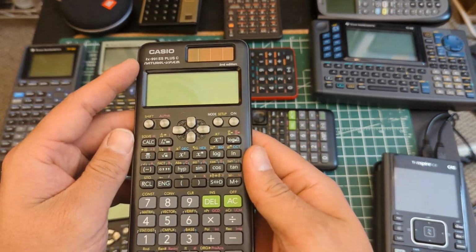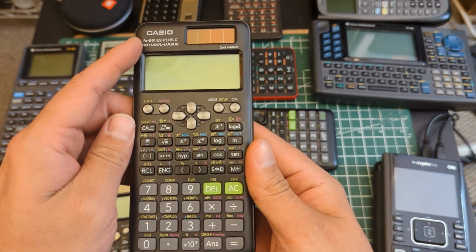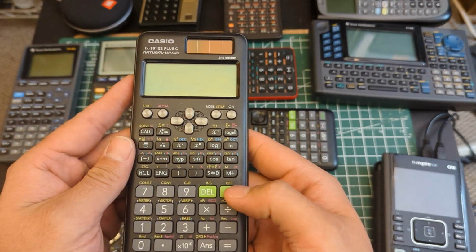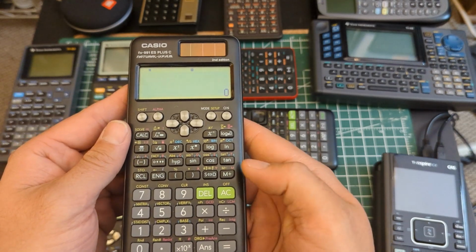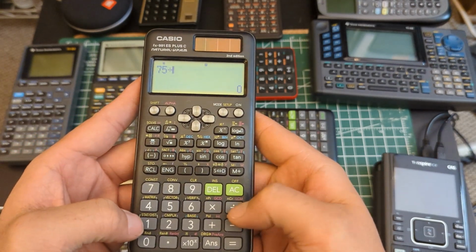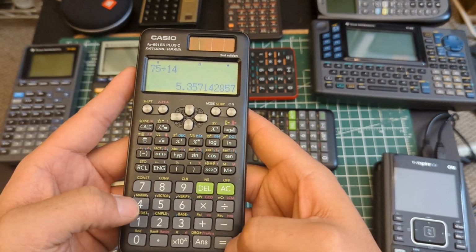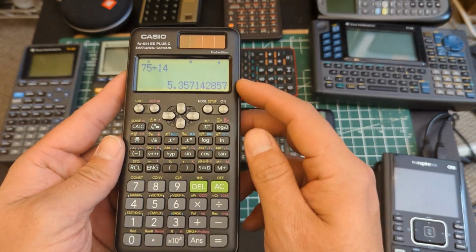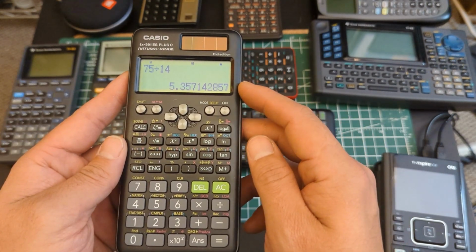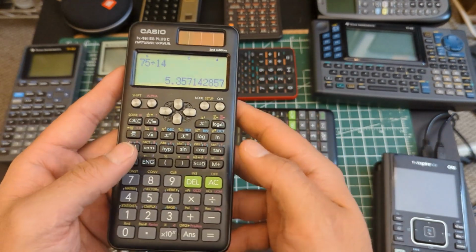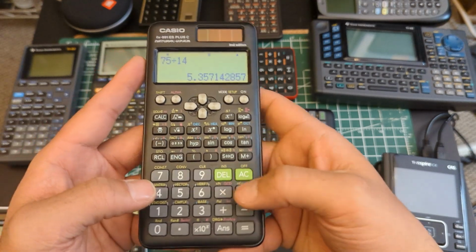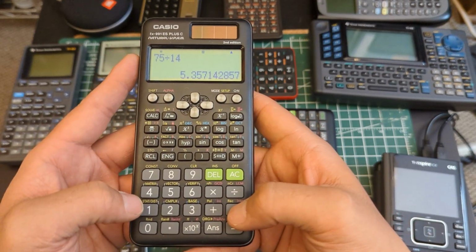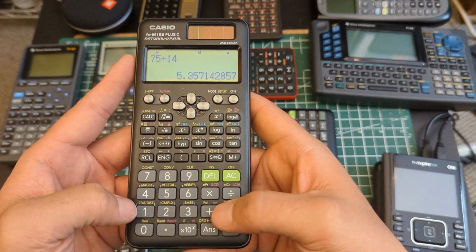The step down from the 991EX is this, the 991ES. And turn it on. 75 divided by 14. And this one's in decimal approximation, so it is a step down. I'm assuming it has the same processor and everything, though, or at least architecture.